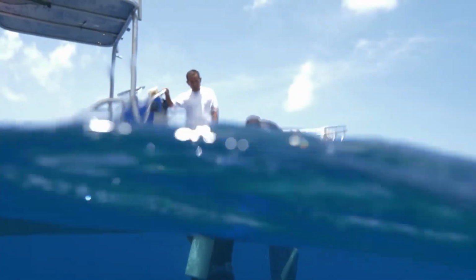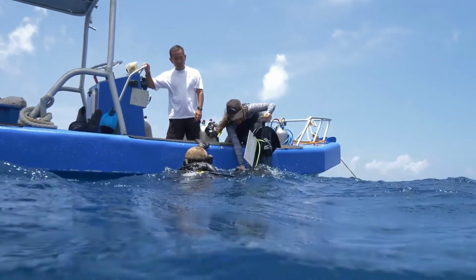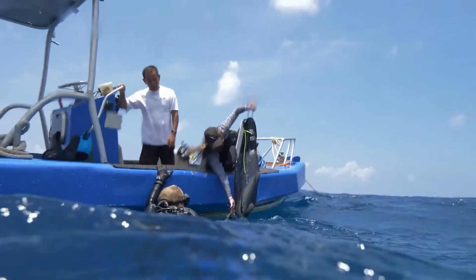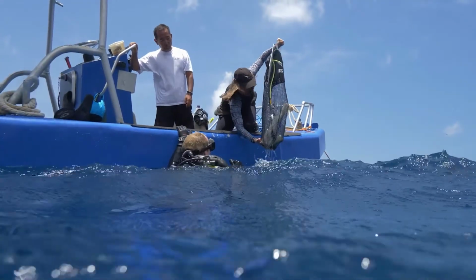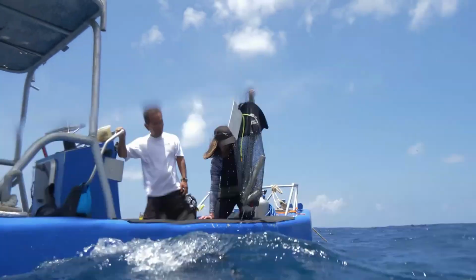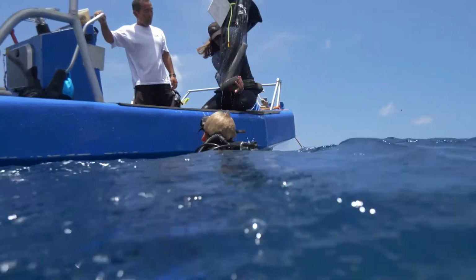Coral core samples like these are helping scientists to understand the natural variability of tropical climate and to detect the ways that human-caused climate change is now altering tropical oceans.